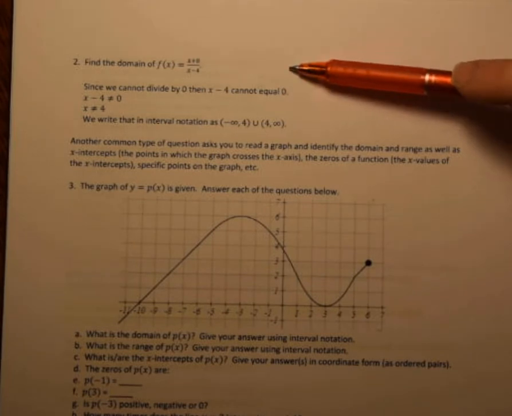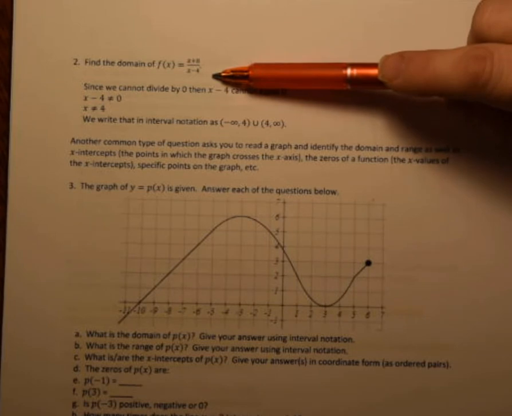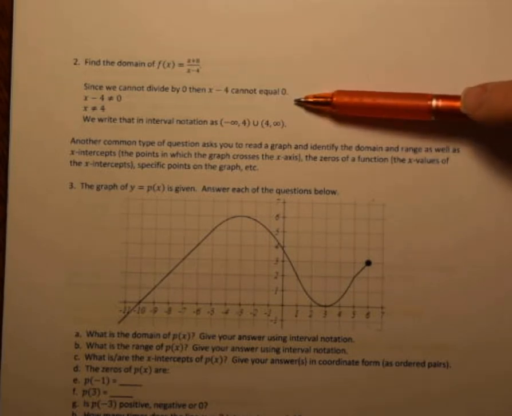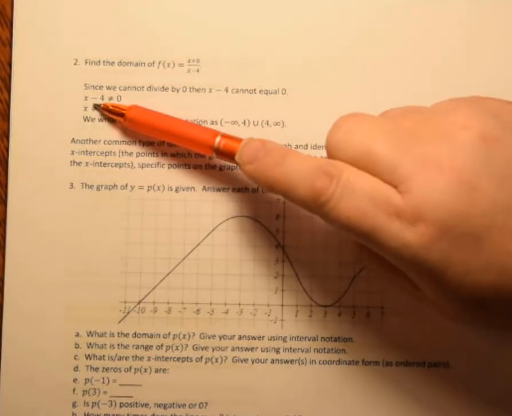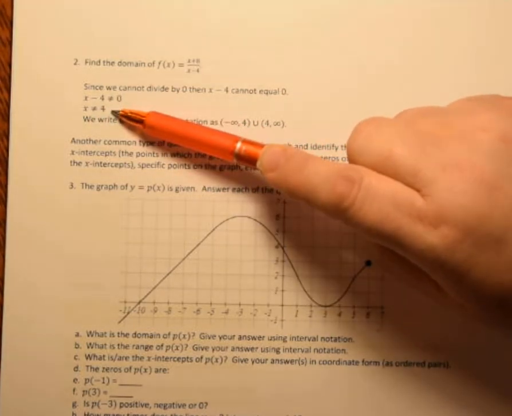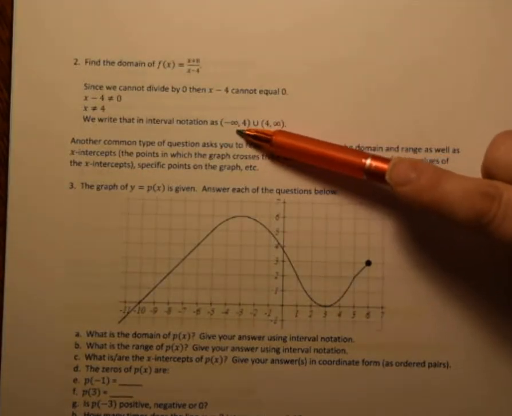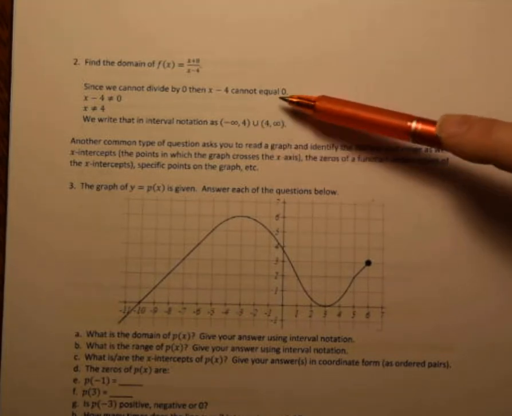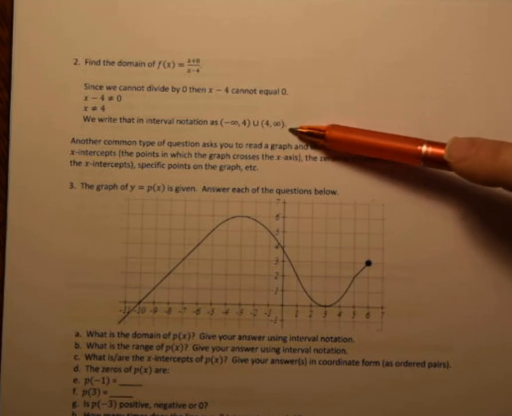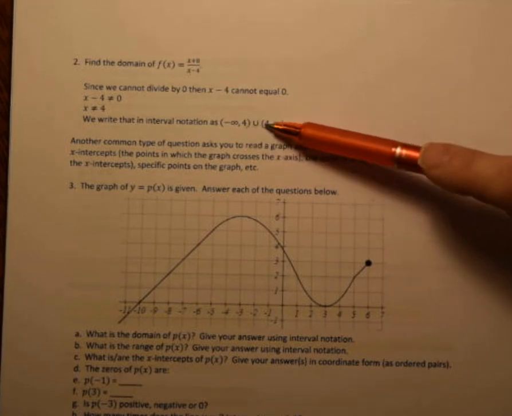Problem 2 says find the domain of f of x is equal to x plus 8 over x minus 4. Since we cannot divide by 0, then x minus 4 cannot equal 0. So x minus 4 is not equal to 0. So solve for x by adding 4 to both sides. So x can't be equal to 4. So we write the domain as negative infinity to 4, but not equaling 4, union the set of 4 to infinity, but not equaling 4. So this is all real numbers except we hop over 4.